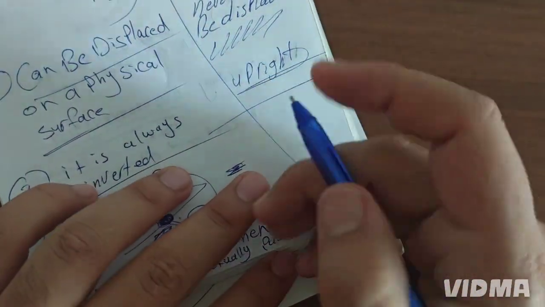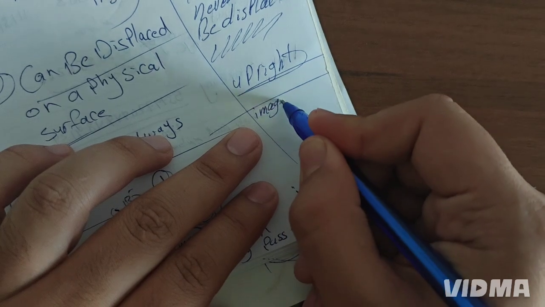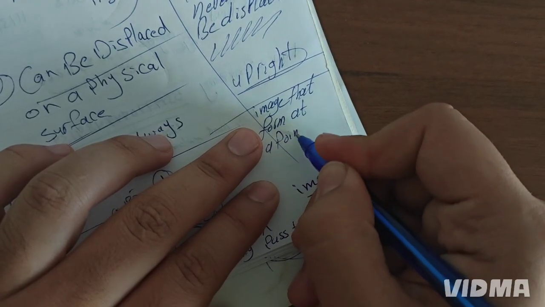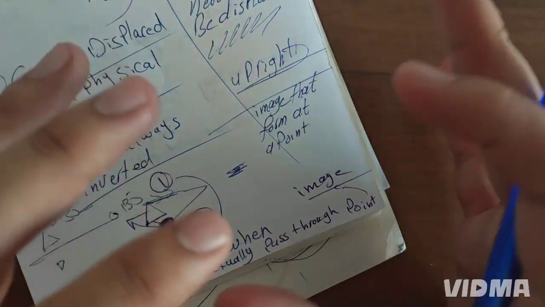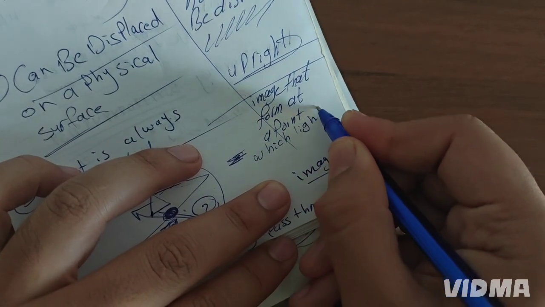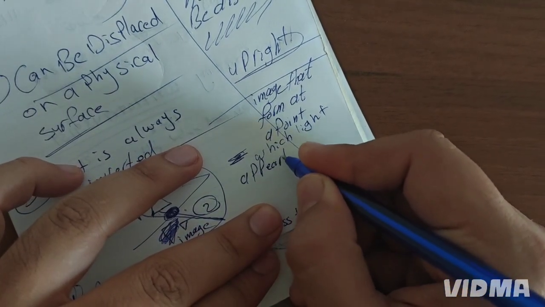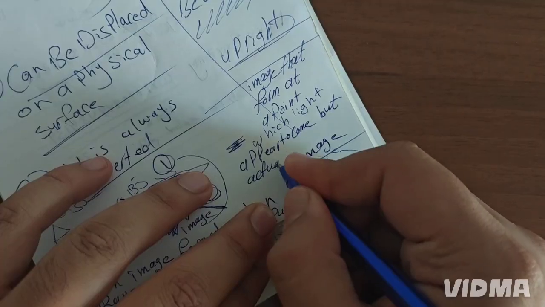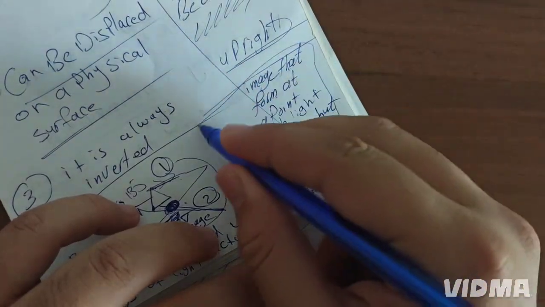One thing that's left is the definition of virtual image: an image that forms at a point from which light rays appear to come but actually do not come. This is about the virtual image.